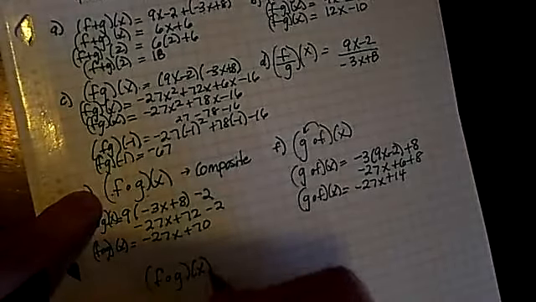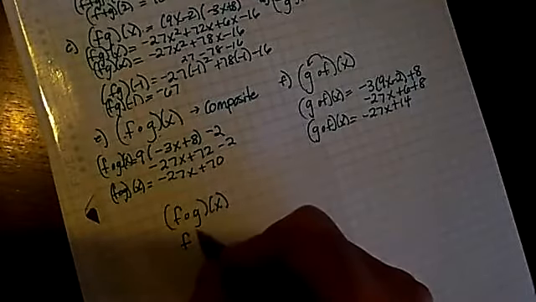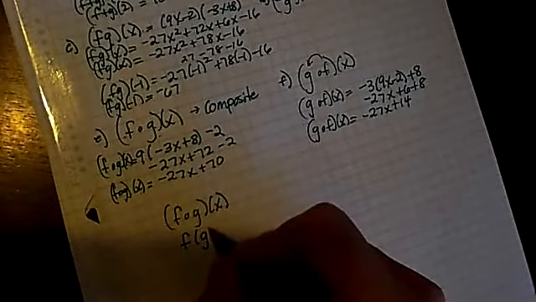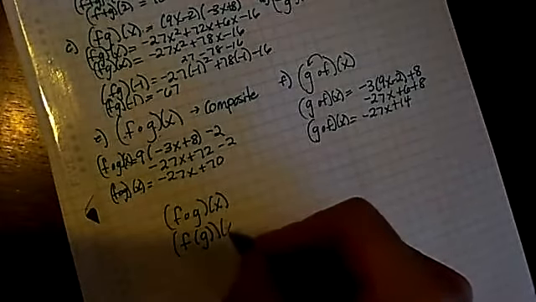One thing I wanted to show you: F composite G of X, you might see that notation written differently in MATLAB. I can't remember for sure how they do that, but it could be written like this.